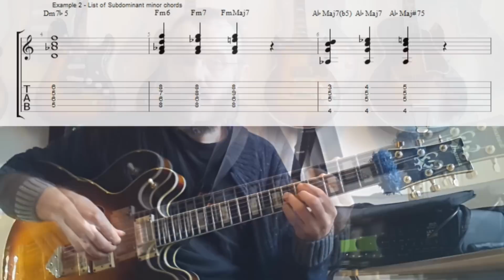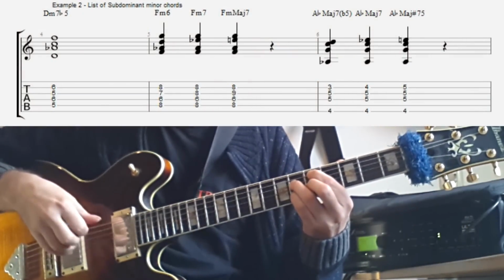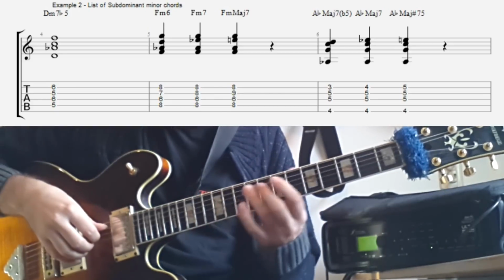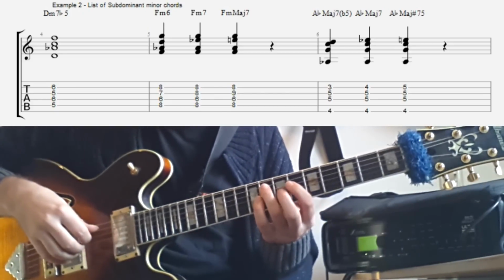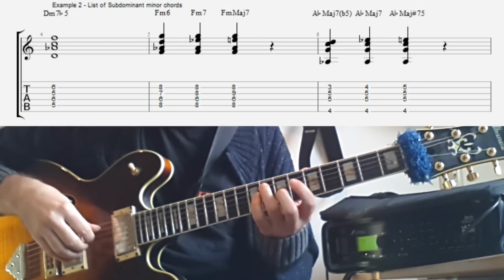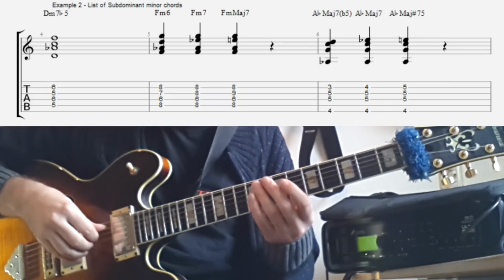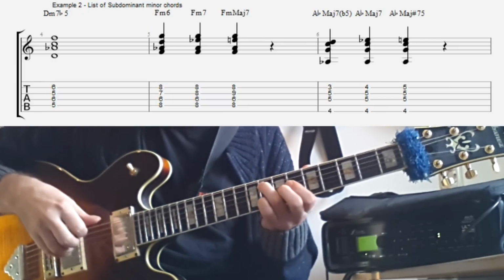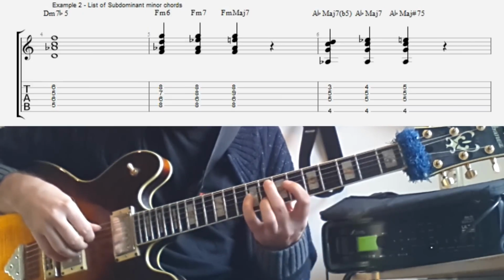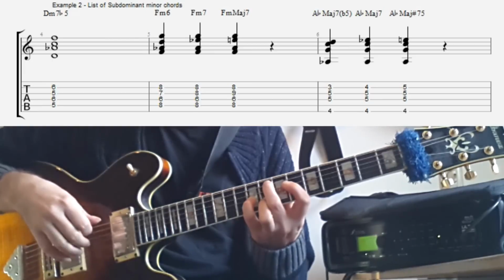The first one is a D minor 7 flat 5, which is just the minor version of the 2 chord, which is a D minor 7. And then you have a few different versions of the 4th degree, because you have different kinds of minor scales that you can use. So you have F minor 6, or F minor 7, or F minor major 7. And they can all function as a 4 minor chord.